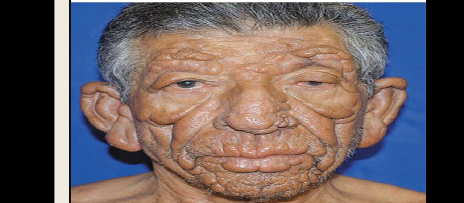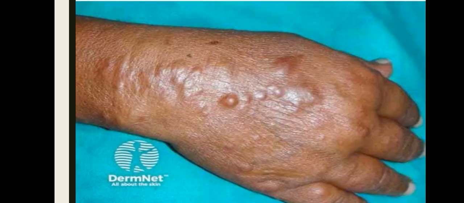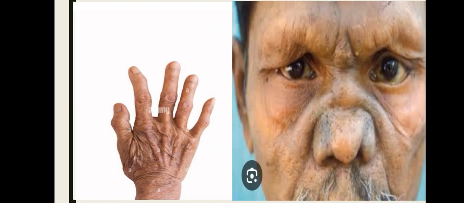This is a typical lesion of lepromatous leprosy. This is another example of lepromatous leprosy. Here, the dorsal surface of the hands is involved. You can see the nodule with erythema. There is also anesthesia of the involved area.